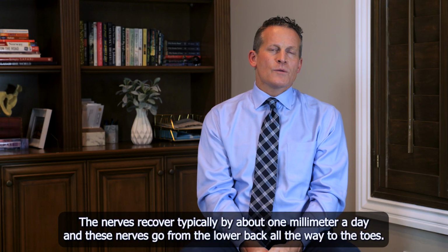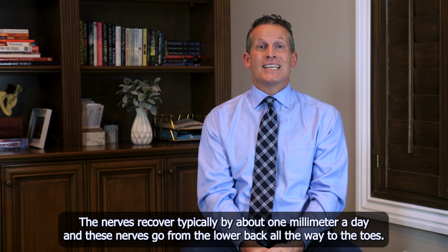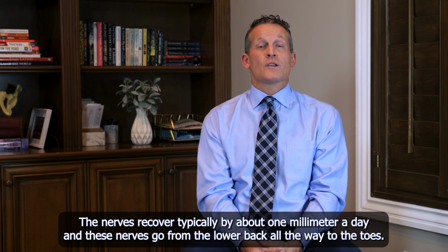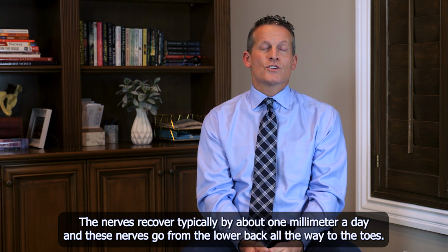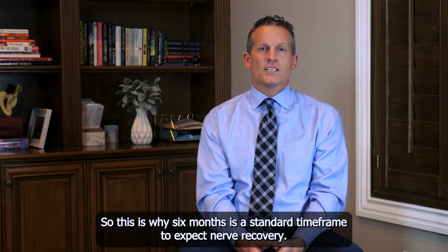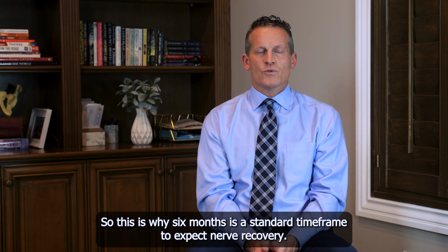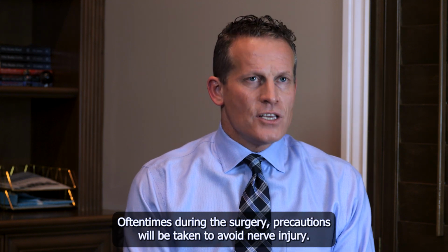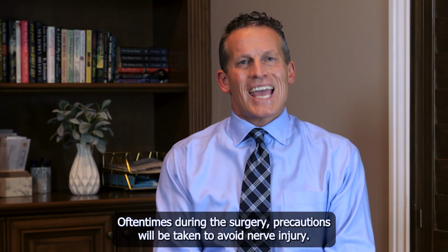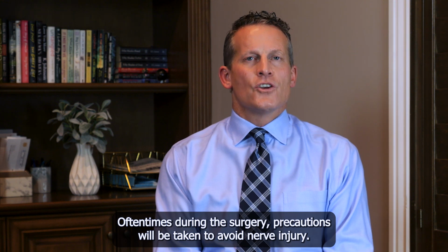The nerves recover typically by about 1 millimeter a day, and these nerves go from the lower back all the way to the toes. So this is why 6 months is a standard time frame to expect nerve recovery. Oftentimes during the surgery, precautions will be taken to avoid nerve injury.